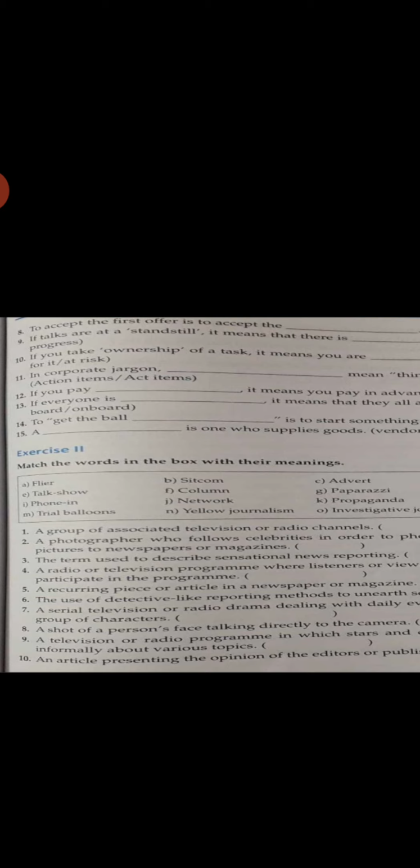Then an article presenting the opinion of the editors or publishers is called editorial. Letter D is the right answer.